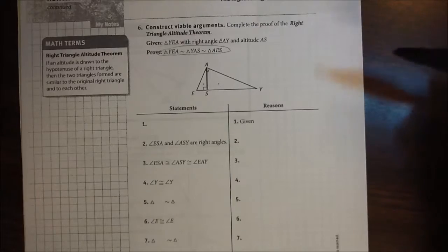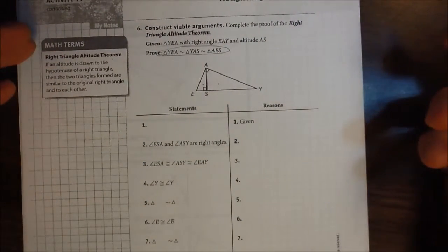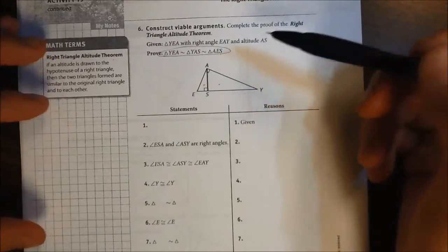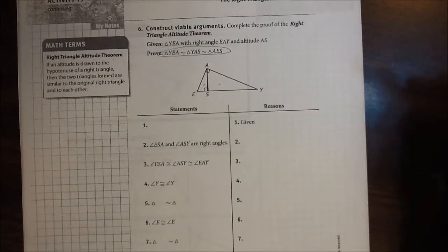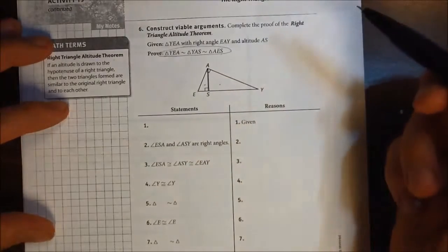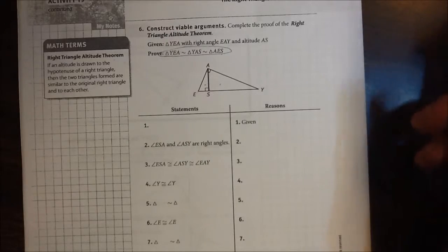The only thing we can use are these angles. The three ways of proving triangles similar are side-side-side similarity, side-angle-side similarity, and angle-angle similarity. We can't use side-side-side because we don't know any of the side lengths. We can't use side-angle-side because, once again, we don't have any of the side lengths.